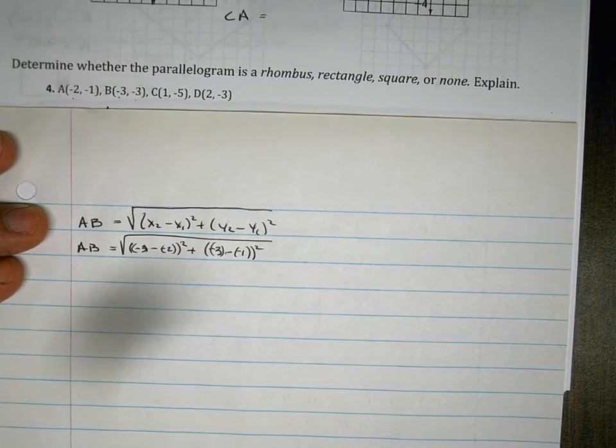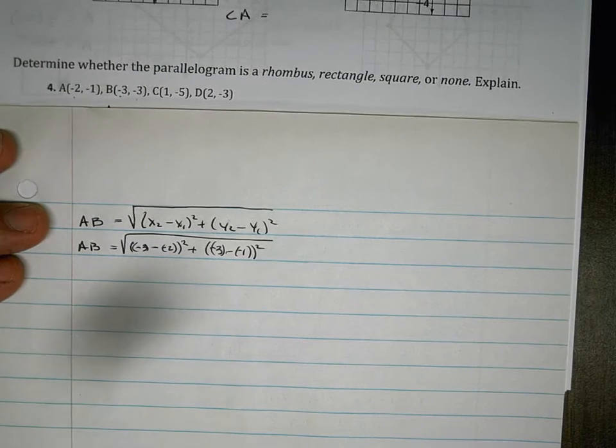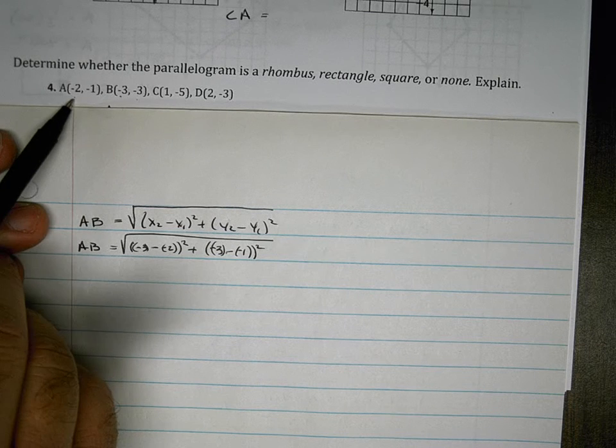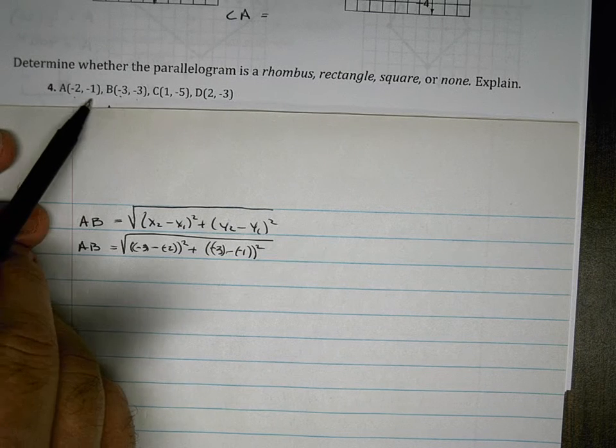Okay, I take my time, make sure I get it all plugged in correctly. -3 minus -2, -3 minus -1.